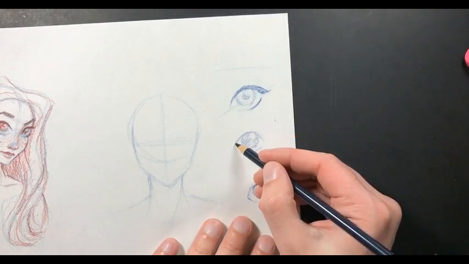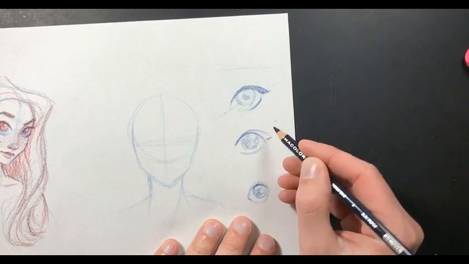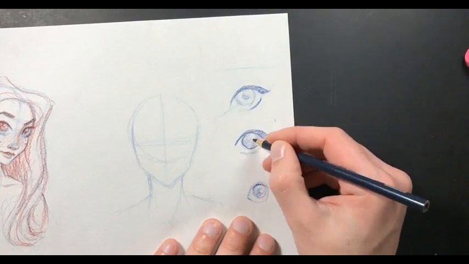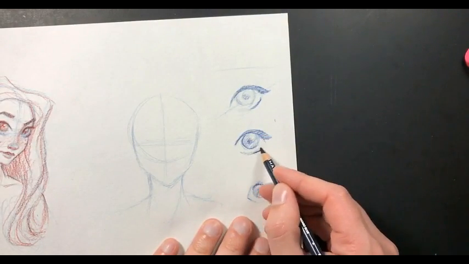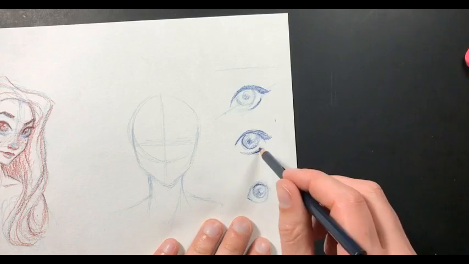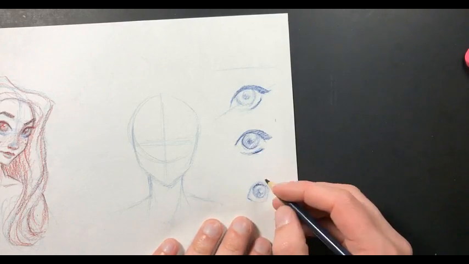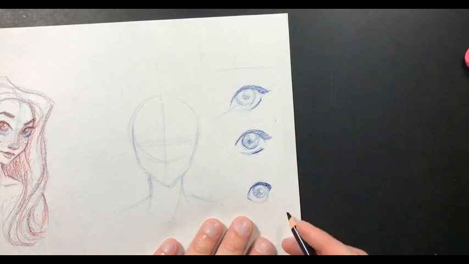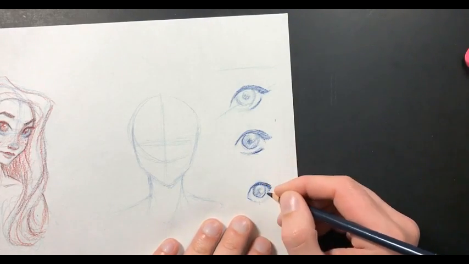Let's go ahead and try it on this one. So we can go ahead and add in our eyelash shape like so, and then we can fill that in. Go ahead and darken that pupil a little bit more. And then we can add a little bit of a darker area on this bottom eyelash. And in some cases, you don't even have to add a darker line. You can just leave that out completely. So let's try that on this eye. If I add in my eyelash like so, and then I'll just leave out that bottom area, sometimes that looks really good too.